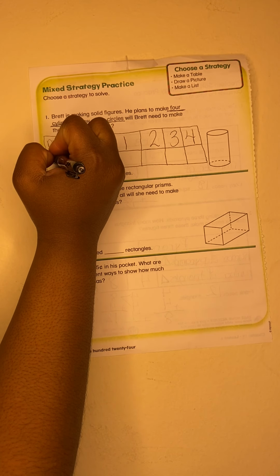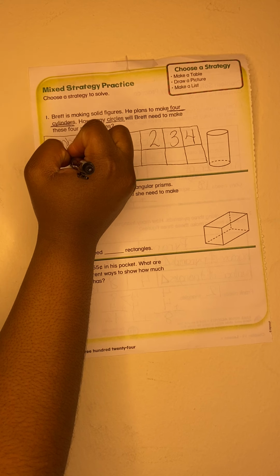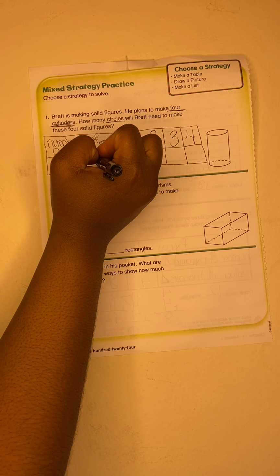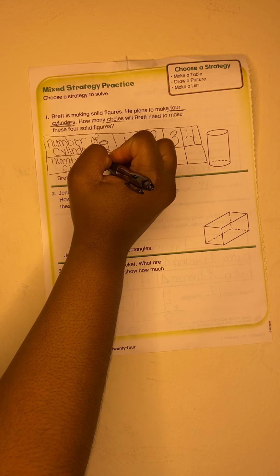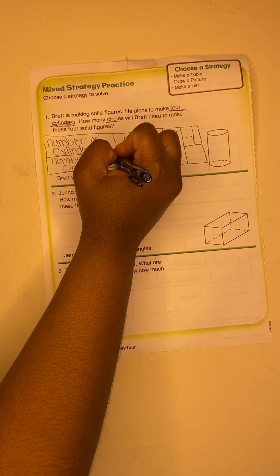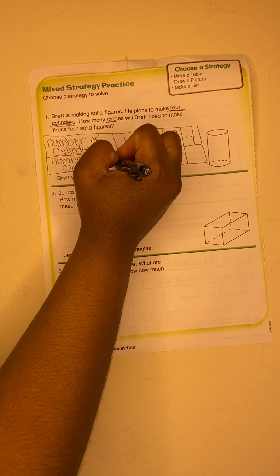So let's write in this next box number of circles. And remember, don't forget to draw your emblem. Also, remember, it does not have to be perfect. As long as you can understand it, then it works for me. So that second row box, we're writing number of circles.